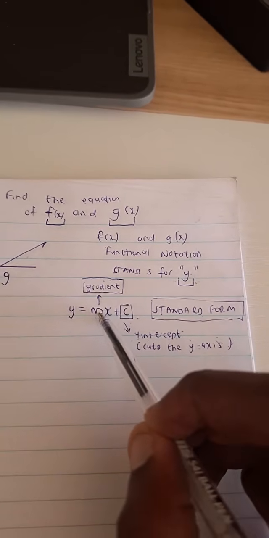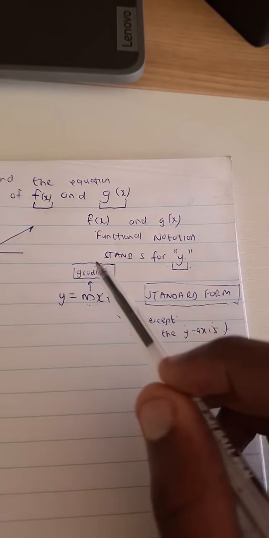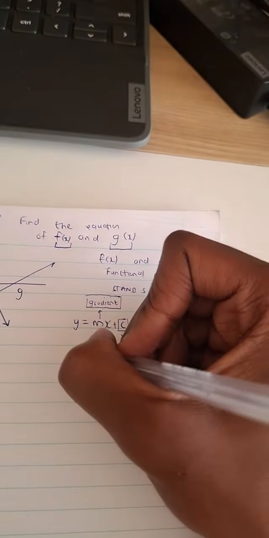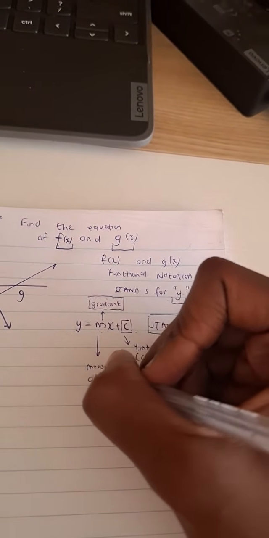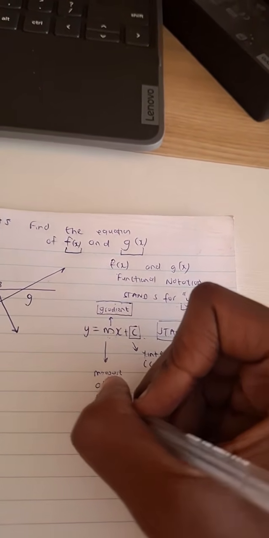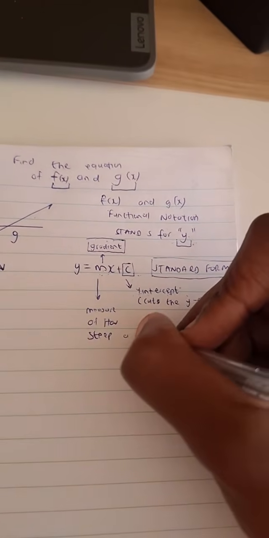m, on the other hand, is what we call the gradient. The gradient, guys, is simply a measure of how steep a line is.